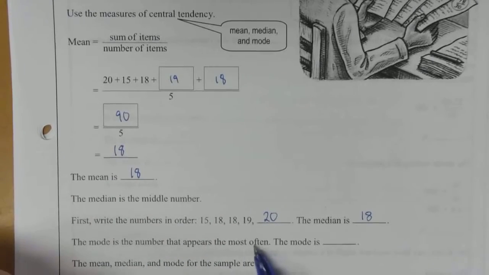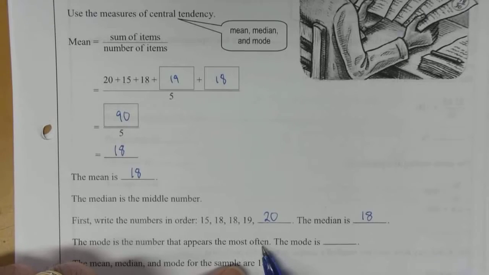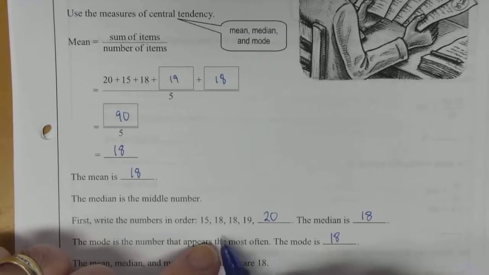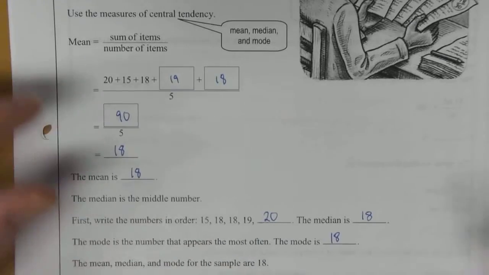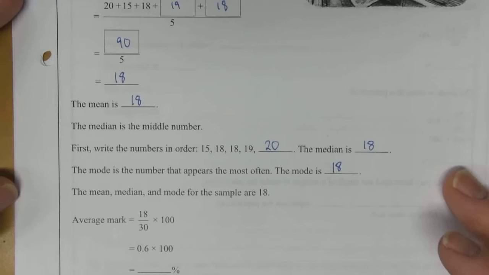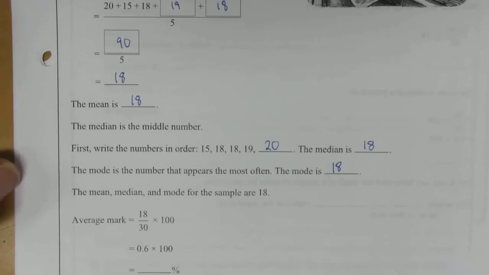And the mode is the number that appears most often. And in this case, it again is also 18. The mode is 18 because it's showing up twice in this list of 5 test numbers. So the mean, median, and mode for this particular sample of 5 tests are all 18.